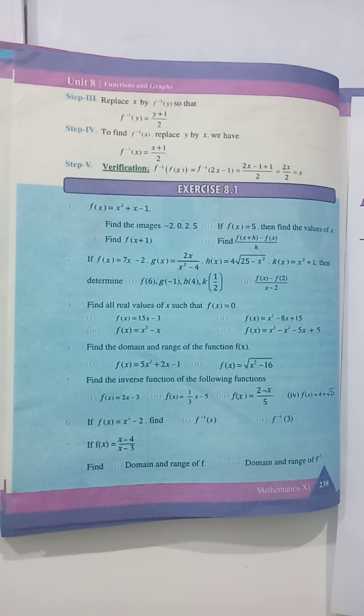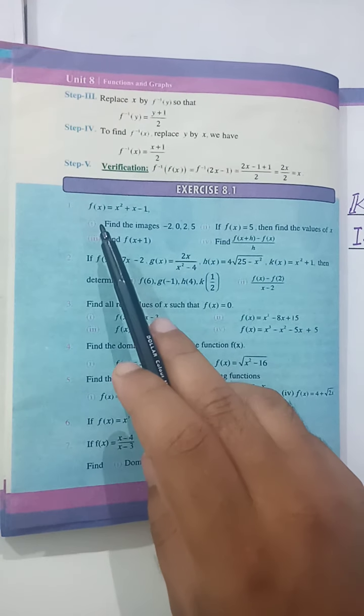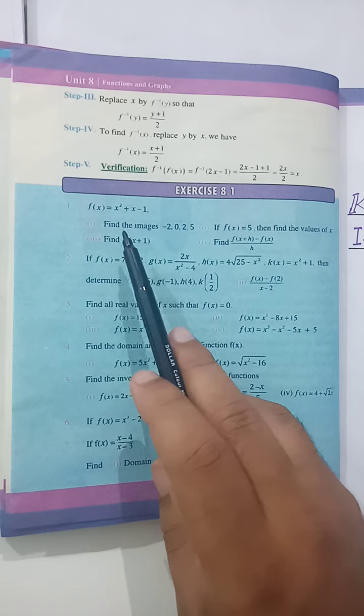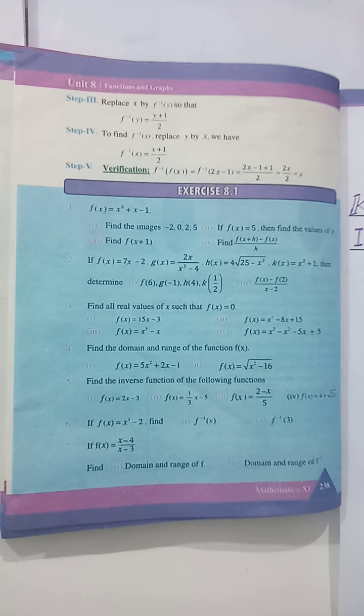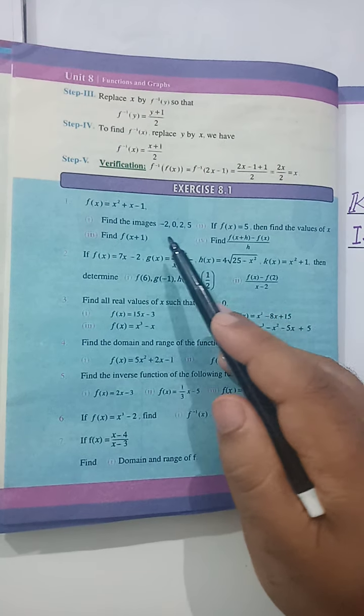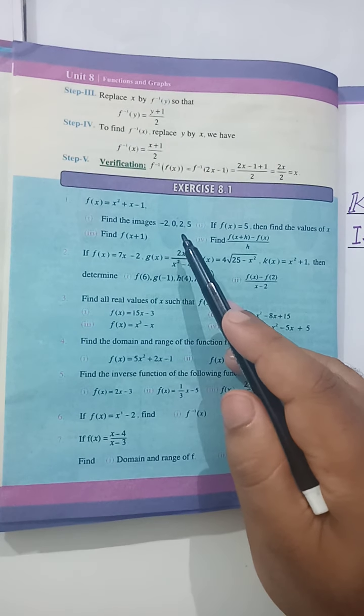Coming towards the first question, you see that a function f of x is equal to x square plus x minus 1 is given. This is your given function. You see clearly this is a quadratic function. Now you need to find out the images of -2, 0, 2 and 5. So these are your inputs, and these inputs are from the set of real numbers.